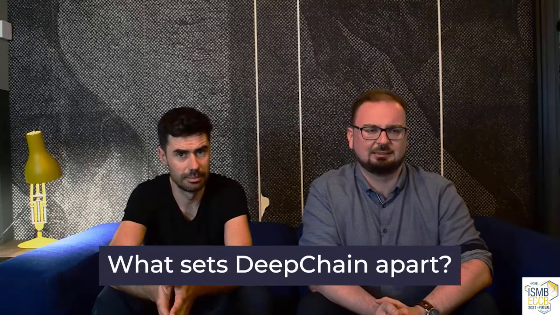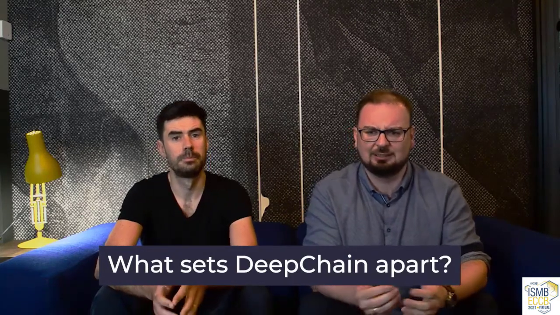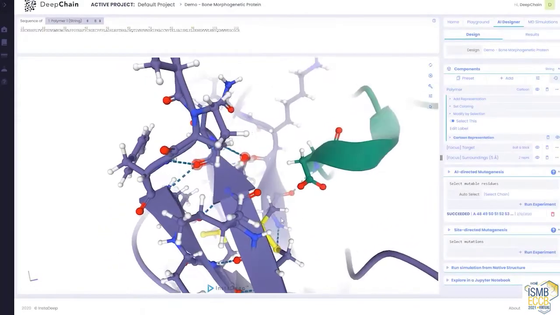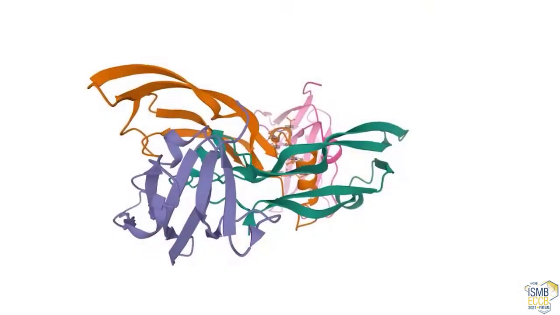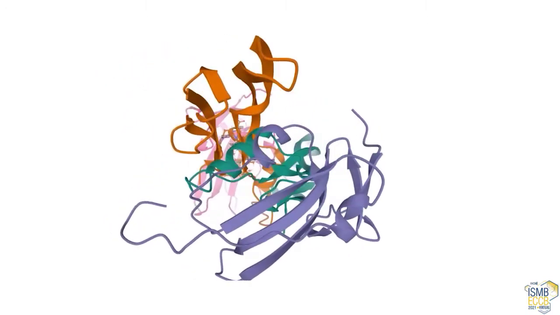There are plenty of methods available online to perform bioinformatics tasks. What sets DeepChain apart? Well, DeepChain is different from what you have seen so far. DeepChain has a first principles-based macromolecular simulator which uses not only biophysics but also augments it with state-of-the-art machine learning. It gives you a possibility for independent verification of your scientific hypothesis, and it gives you infinite expansion capabilities that we'll talk about in just a moment.